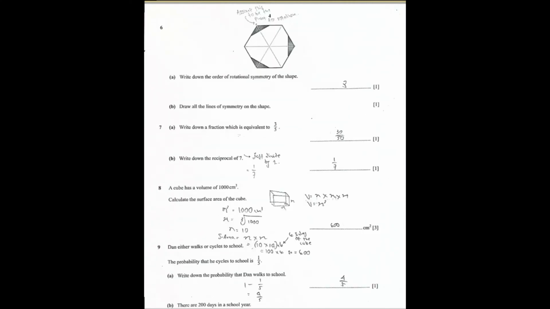Next, we are moving on to question 6. Question 6 says, write down the order of rotational symmetry of the shape. I always assume one of the points to be my pivot. In this case, I take the indicated point to be my pivot.